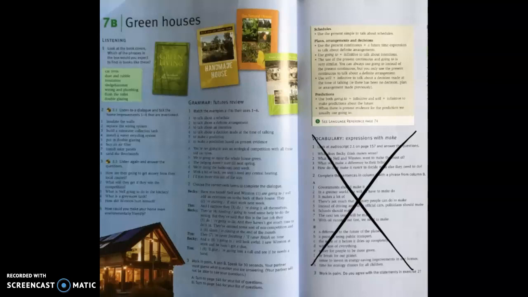This screencast is to support this lesson on futures review, and it's on the topic of home improvements. It's from Straightforward Upper Intermediate Students Book by P. Kerr, Kerr, and C. Jones, and it's published by Macmillan.